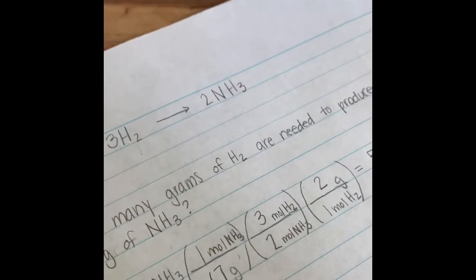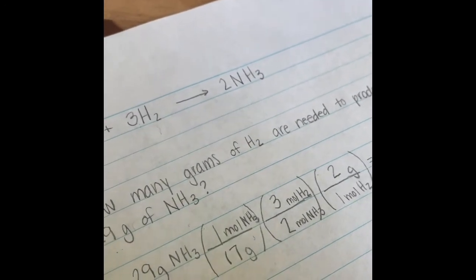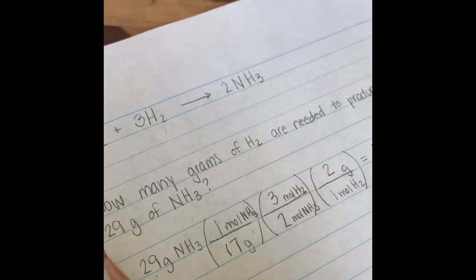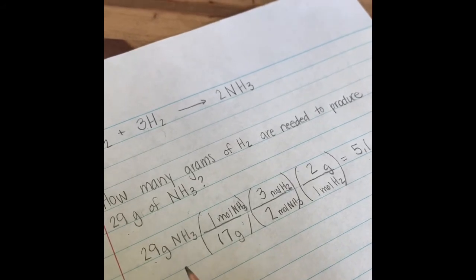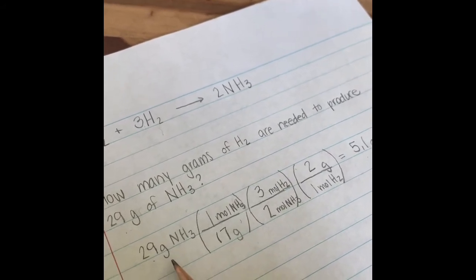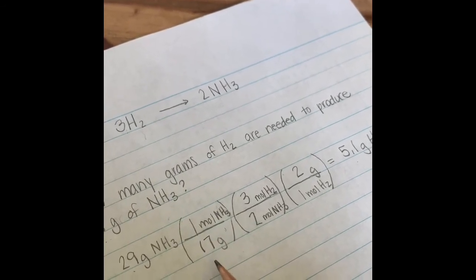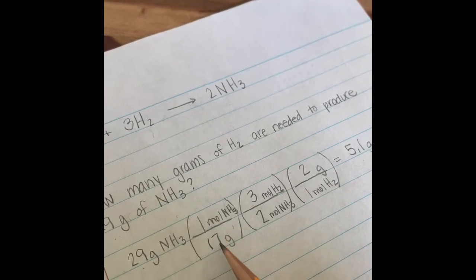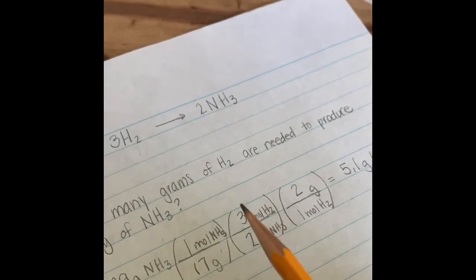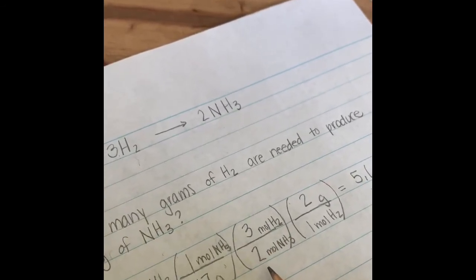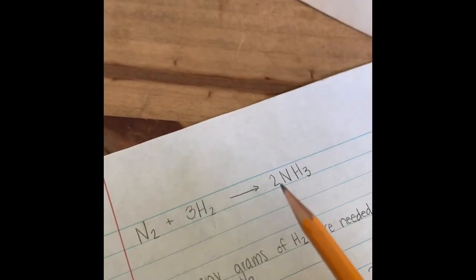I also want to talk about some of these conversions. When you do these problems, you'll start with the amount that's given in the problem. And then the next step, if it's a mass, you're going to convert from mass to moles. You'll get this conversion from the periodic table. The next step is converting from moles of one part of the equation to moles of another part of the equation. You'll get this number from the mole ratio, which you can find from the coefficients in the balanced equation.